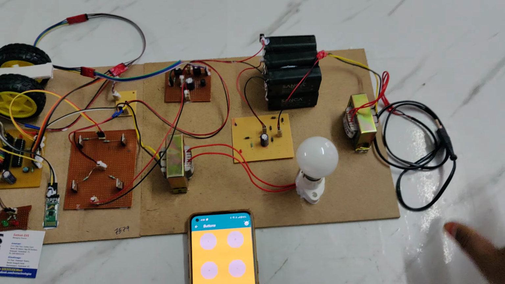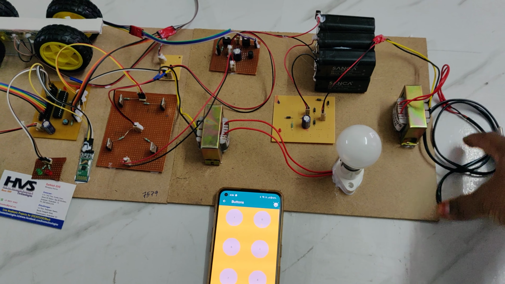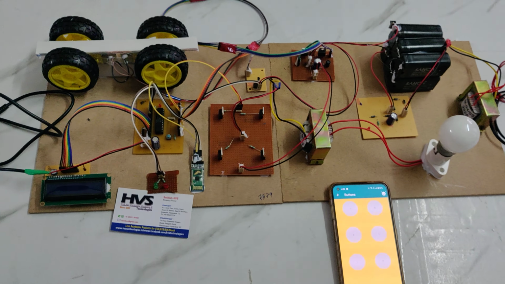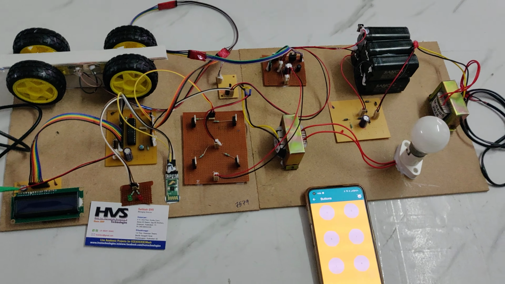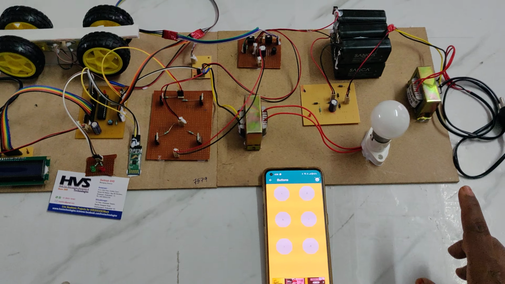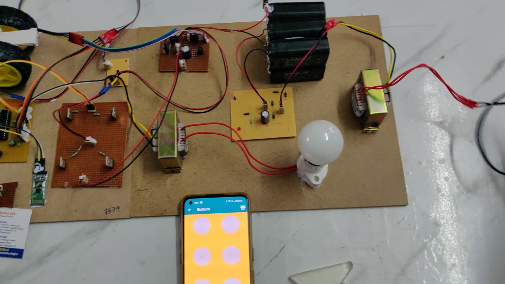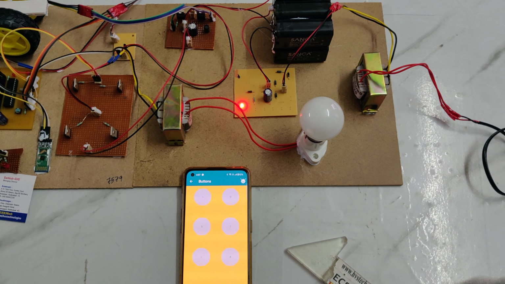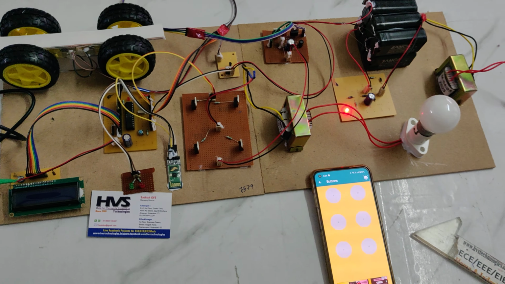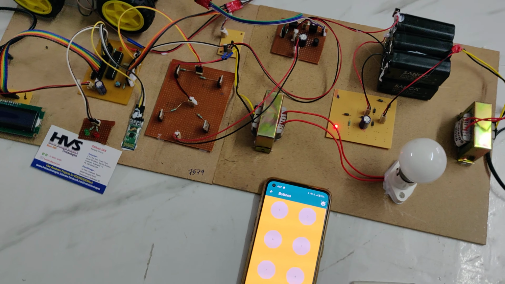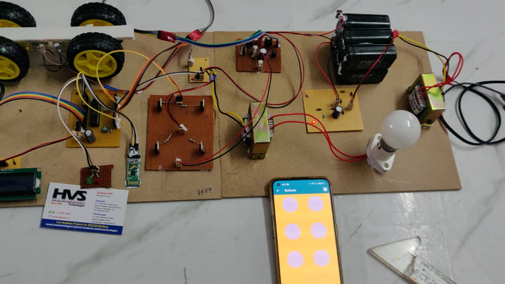Coming to the power flow, we provide 230 volts AC input to the battery pack through this charging circuit, which will take around 5 to 6 hours to fully charge. Before the demonstration of the project, the very first step is to keep the battery under charging by connecting this transformer. Keep the battery under charging for that duration. This is the very first step before demonstration of the project, and after that you can disconnect it.